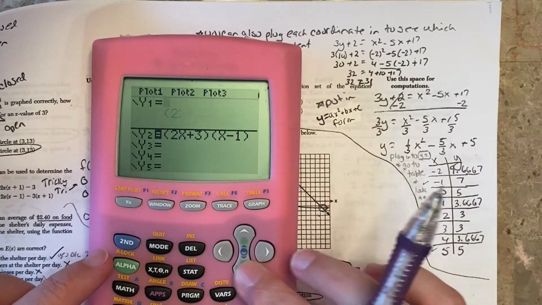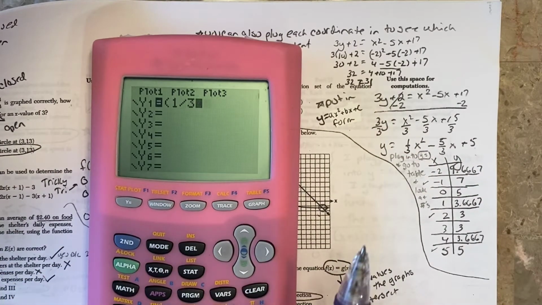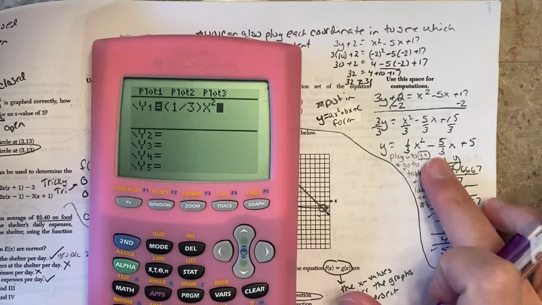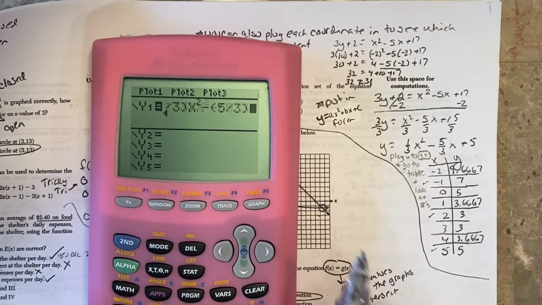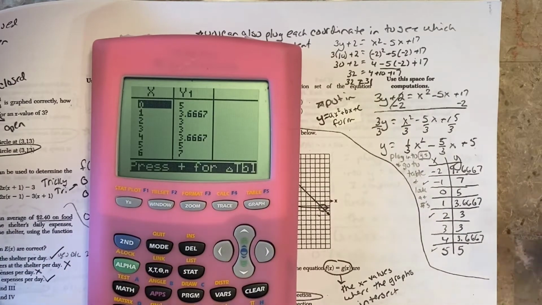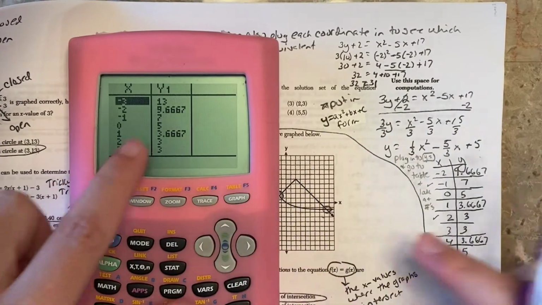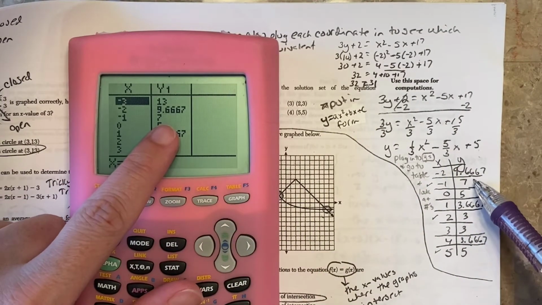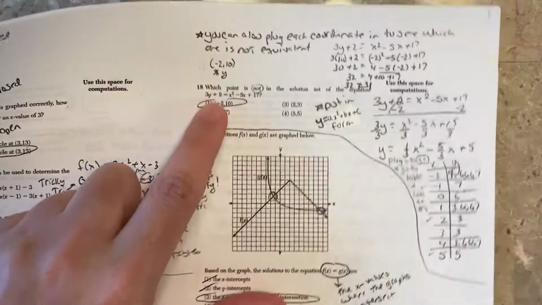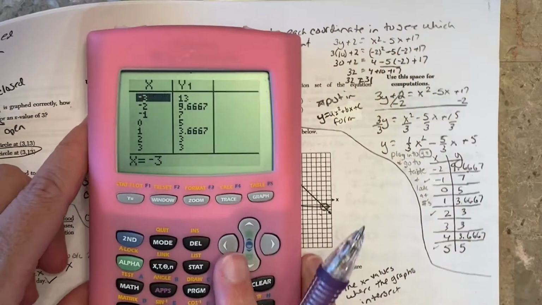Okay, so let's clear all this out. And then y equals, so we have 1/3 x squared, minus 5/3 x, and then plus 5. So then all you do is go to the table and look at what was our first one, -2. So -2, they have as 9.6 repeating, and we have 10. So that's no good. So this is the one that is not there, but then everything else should be there.